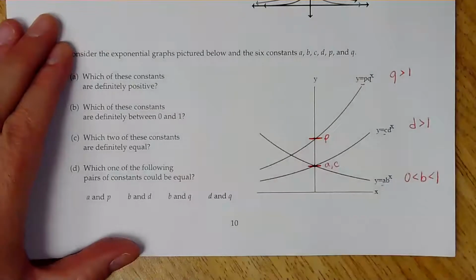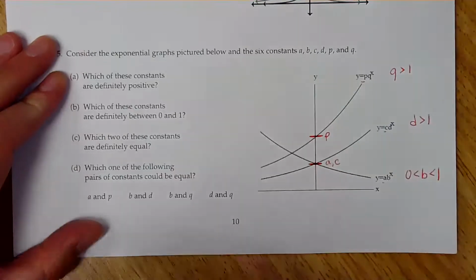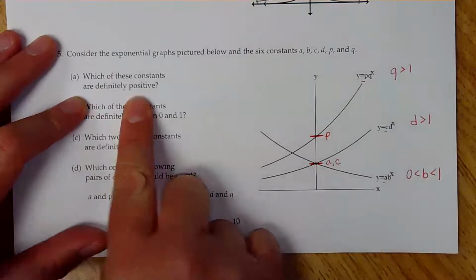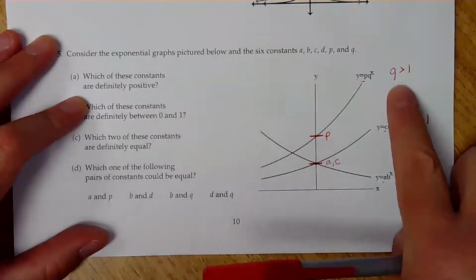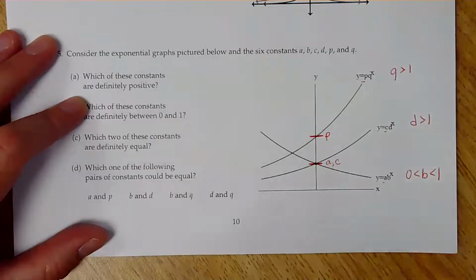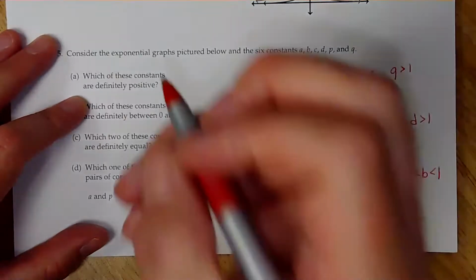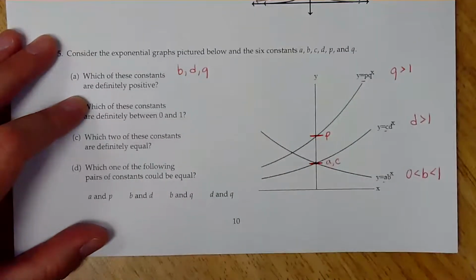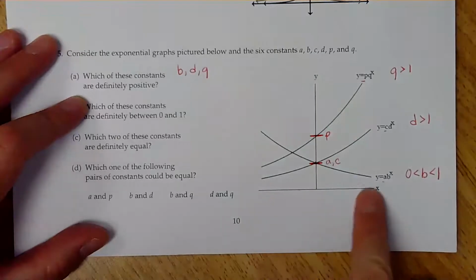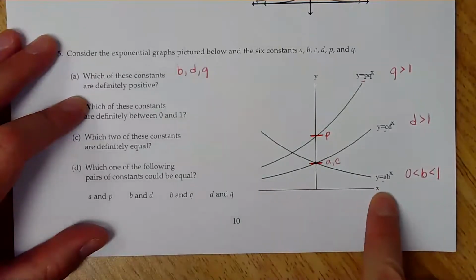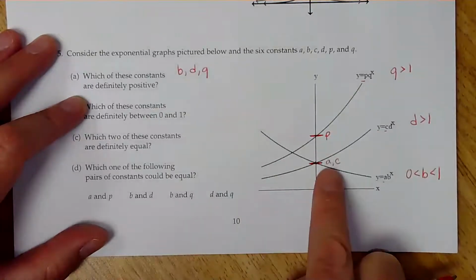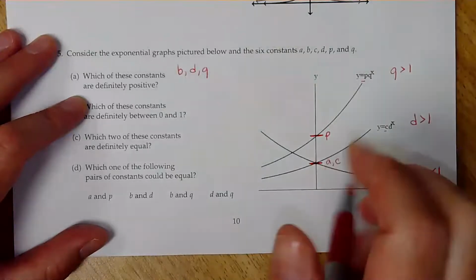Okay. So now that we've written down some things that we know just from looking at the picture, let's see what we can do to answer these questions. So question A, which of these constants are definitely positive? Well, we know B, D, and Q are all positive because we've already assigned that they're either greater than 1 or greater than 0. We can put those down. And then we have A, C, and P left. And if we look here, this is where the x-axis is. So this is where y is equal to 0. So anything above here, y is going to be positive. So that means A, C, and P are all positive.